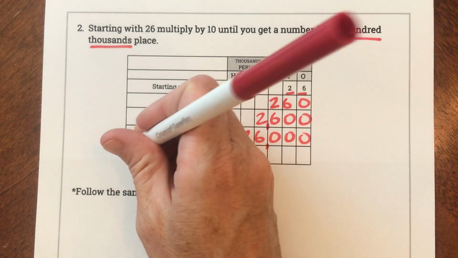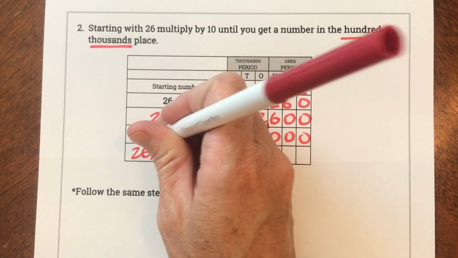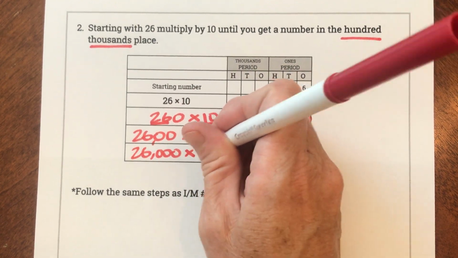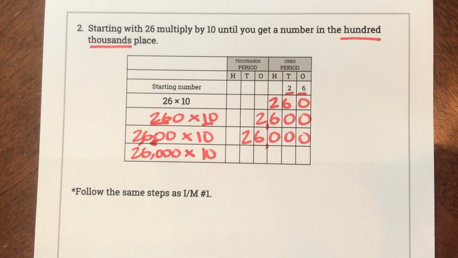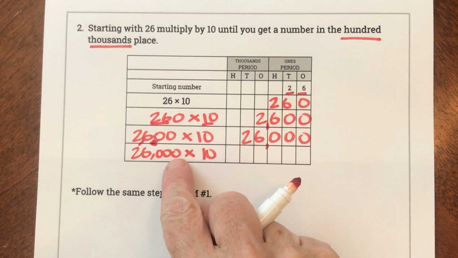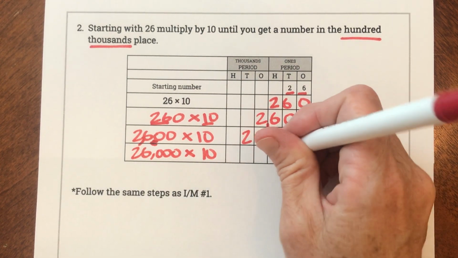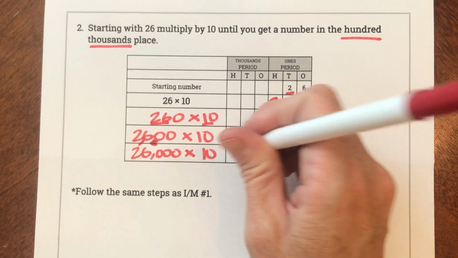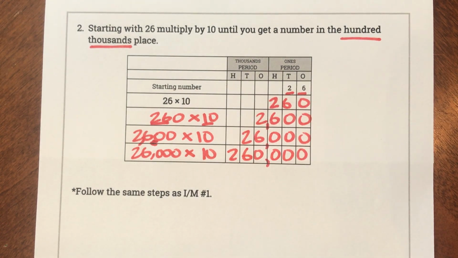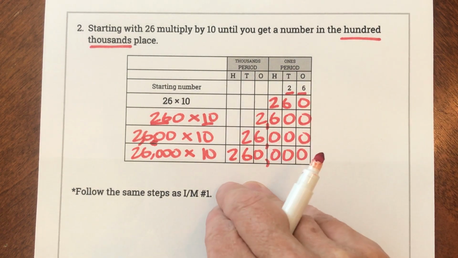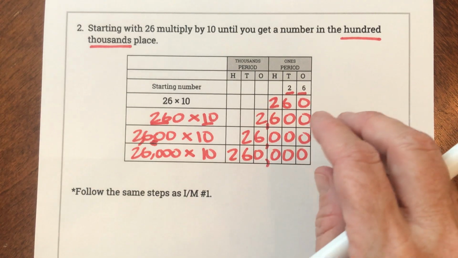So let's go again. 26,000 times, oops, sorry, I put my comma in the wrong spot, times 10. So I'm going to have 1, 2, 3, 4 zeros. So I have 260,000. So this is the pattern that we should be looking for.